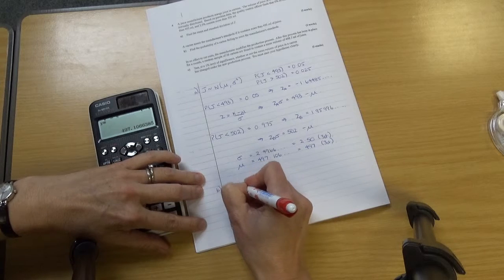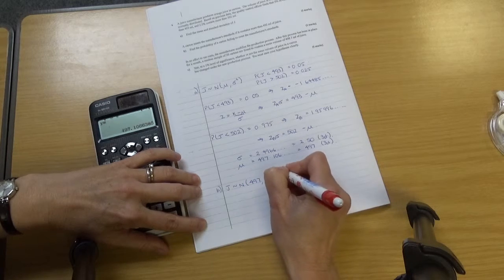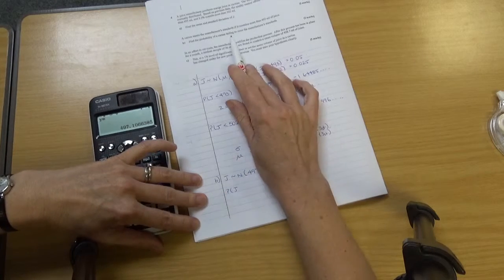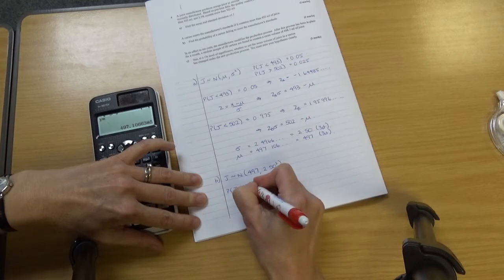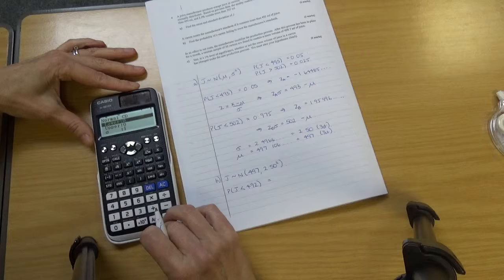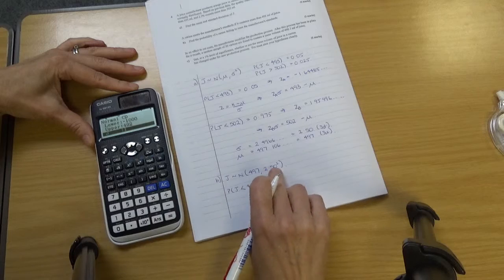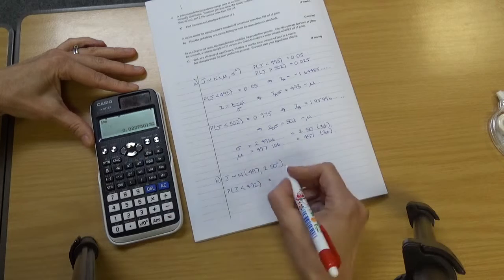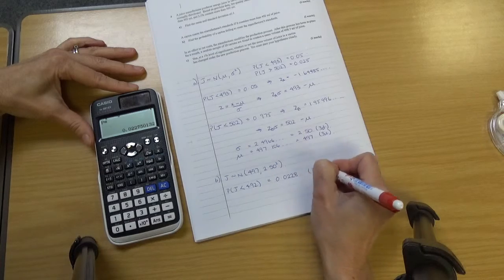So actually we know that the juice is normally distributed with a mean of 497 and a standard deviation of 2.50. They want the probability that it fails to meet, so it means it's not got more than, so it's got less than 492, it's got too little in it. Menu 7, normal CD, so from minus 1000 to 492. Sigma we've said is 2.50, mu is 497. We get a probability of 0.0228 to 3 sig fig.